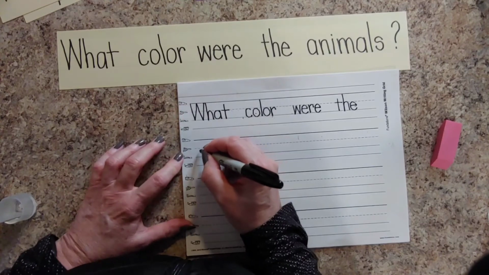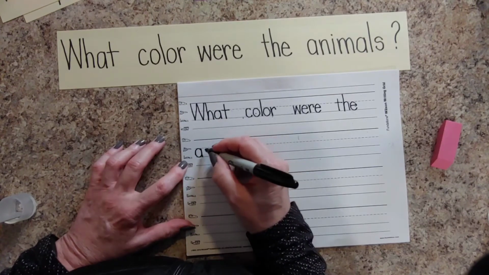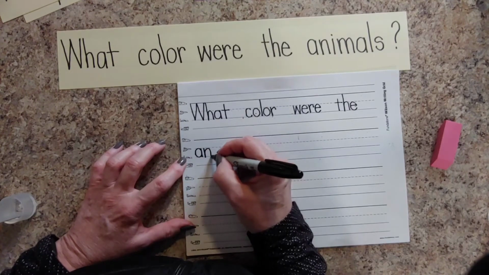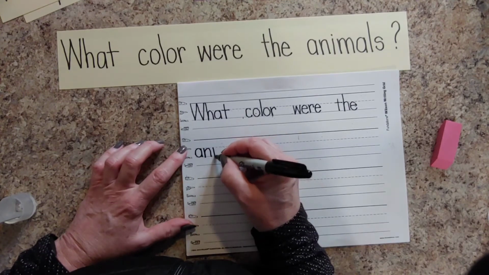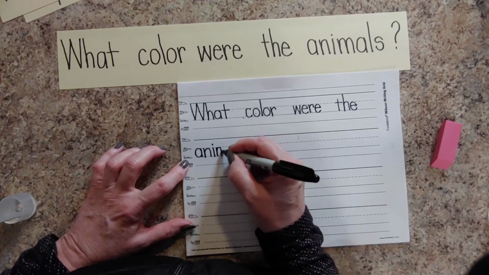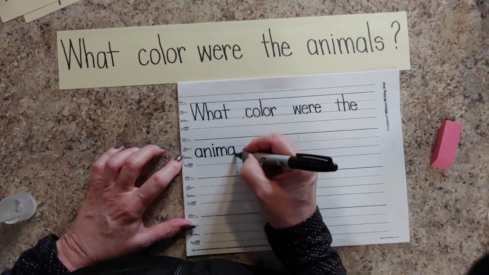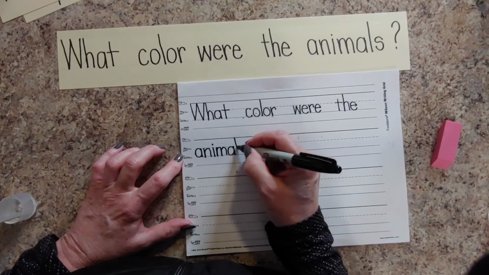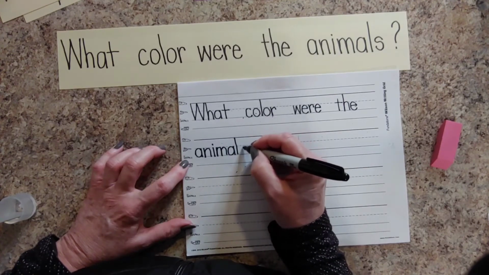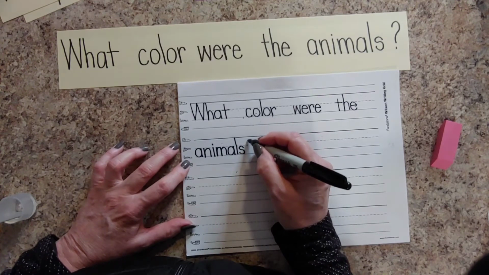We can do this. A is plane line to grass line. N, plane line to grass line. I, plane line to grass line. M, plane line to grass line. A, plane line to grass line. L, plane line to grass line. S, plane line to grass line.